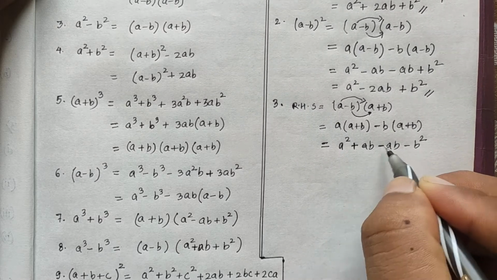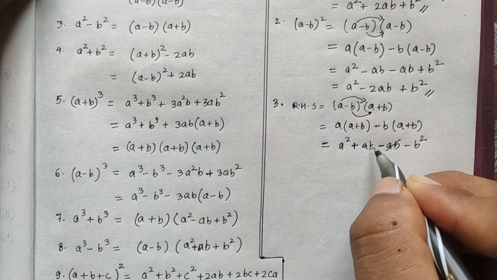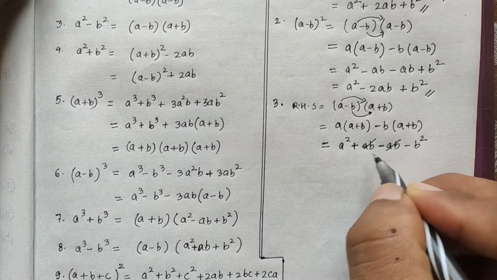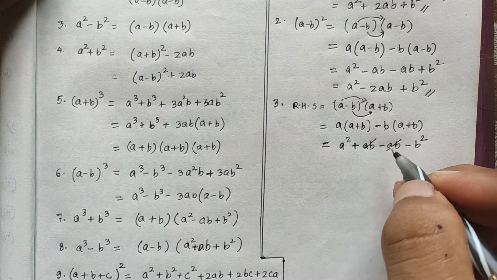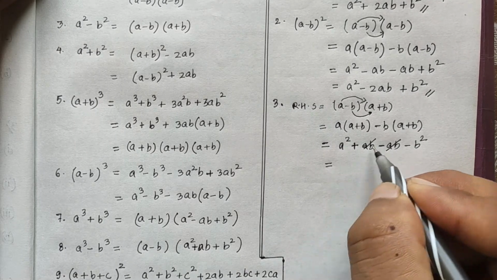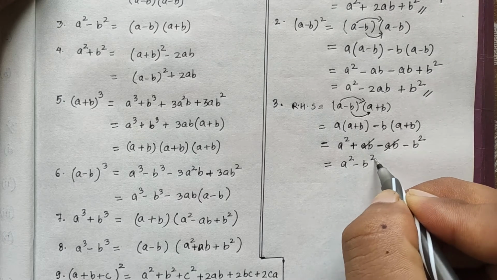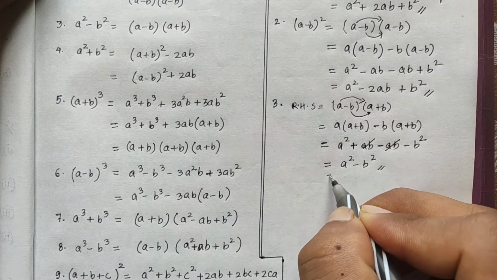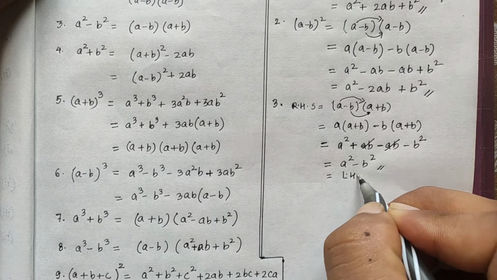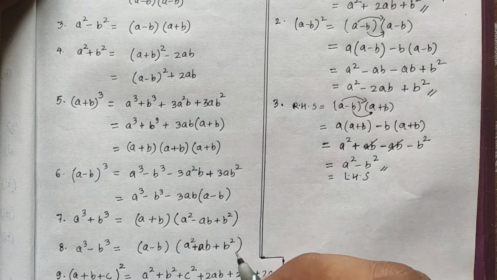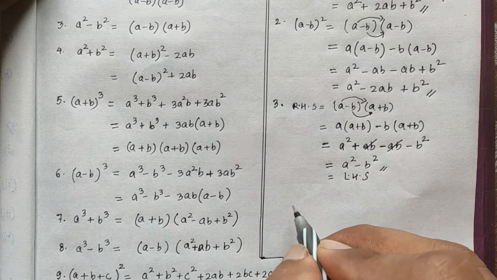So plus ab and minus ab becomes 0, because they are subtracted. After subtraction they become 0, and we can show it by cancelling. A square minus b square will be your result, which is equal to LHS, the left hand side. So we have proved it. In this way you can prove it.